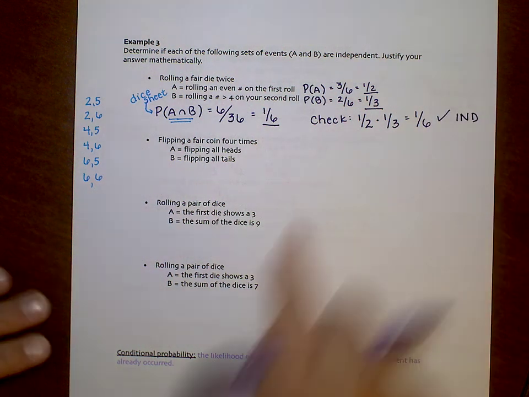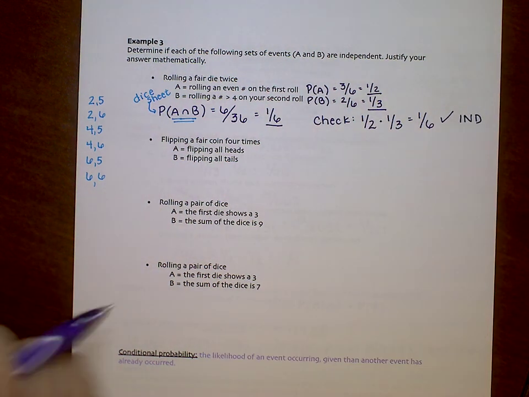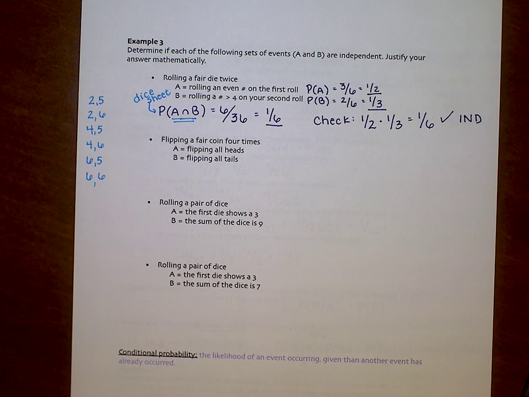But notice that I had to justify that mathematically. I can't justify that by just saying, well, when you roll one die, that doesn't affect how you roll the other die. That makes sense to us in our head, but we have to really make sure that we can justify it mathematically.